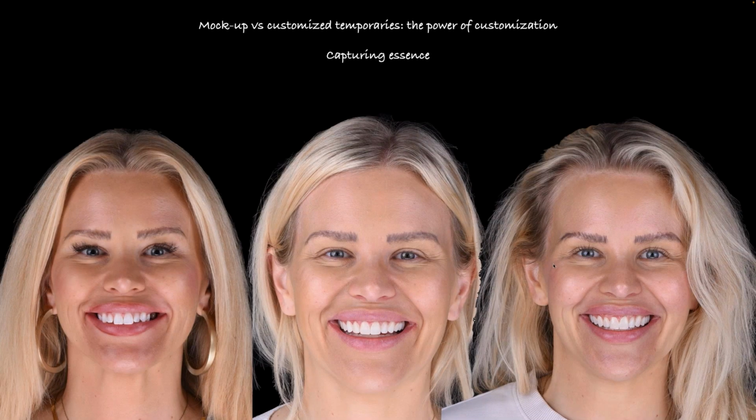Again, another case where we're going from mock-up. This is at the beginning of the appointment. I'm sorry, the end of the appointment on day 1 with the prep and temps. Patient comes back 24 hours. We add customization to these provisionals and we give them a little bit more lifelike properties that fit the patient's face. And if you look, these two teeth look more alike than this and this.